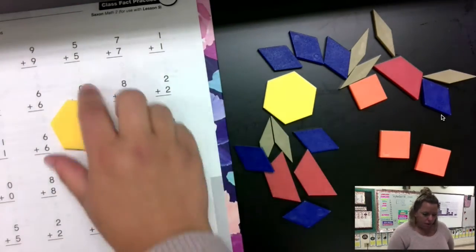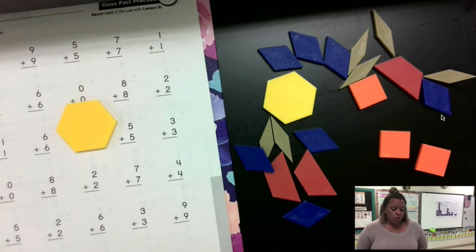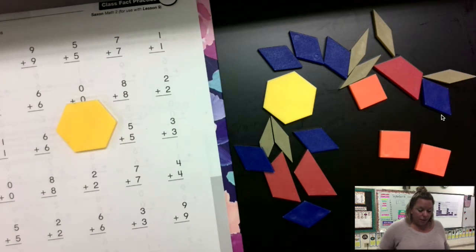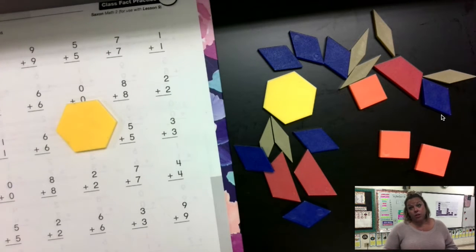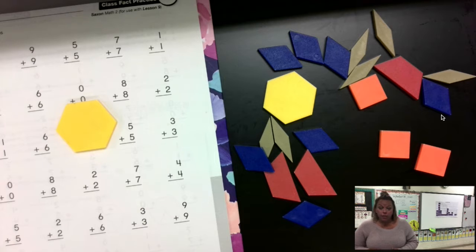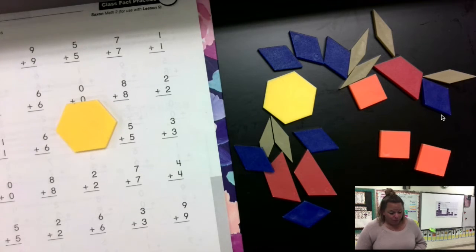Okay, so what I want you to do is find the largest pattern block. The largest pattern block. You should know that the largest pattern block is that yellow hexagon, right? So have your yellow hexagon sitting on the table in front of you. Now, we're gonna prove that this is the largest one by taking a look at our other pieces and putting them on top to see if they're just the same size or if they're smaller.